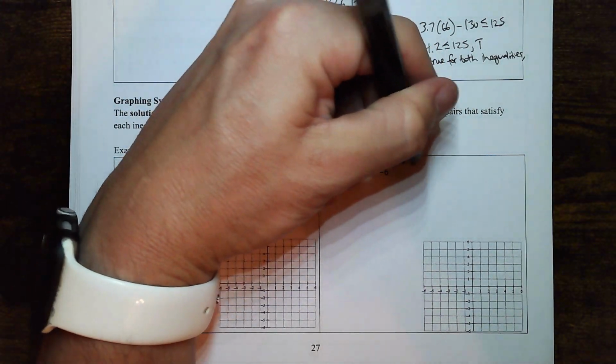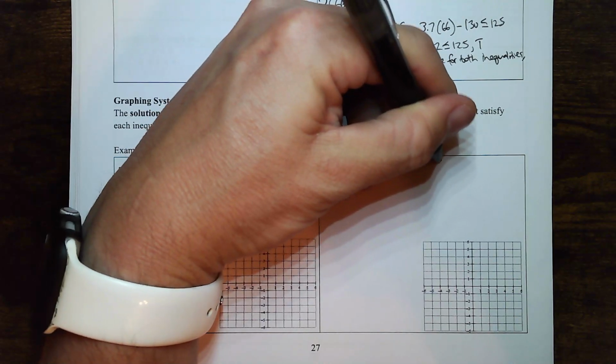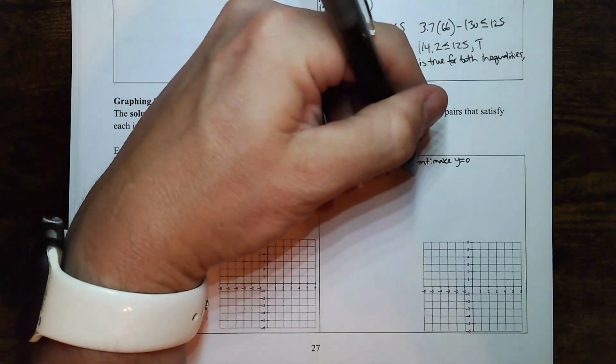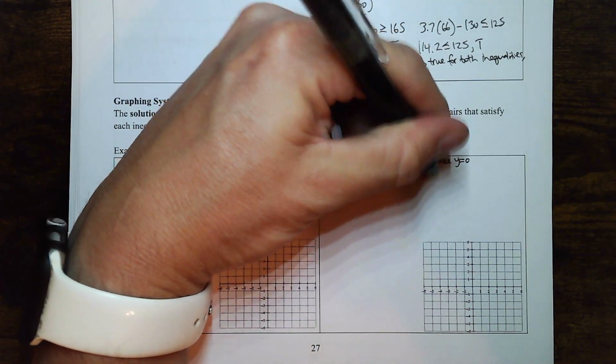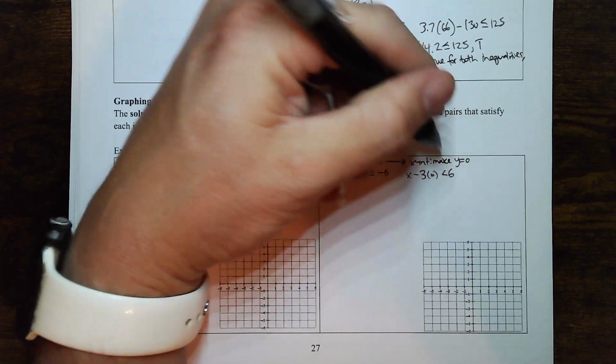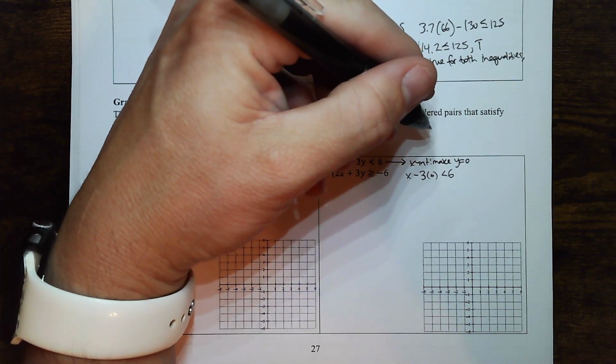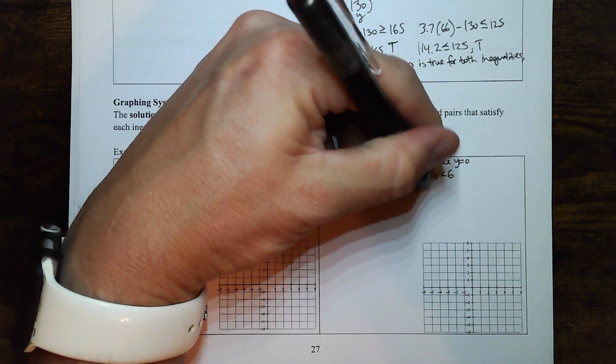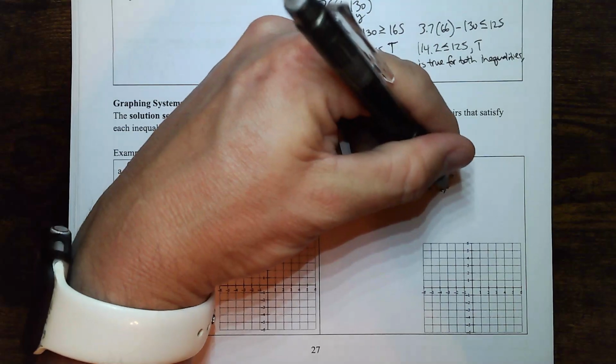To find the x-intercept, make y equal 0. So x minus 3 times 0 is less than 6. Make y equal 0, so x is equal to 6. So the x-intercept is 6.